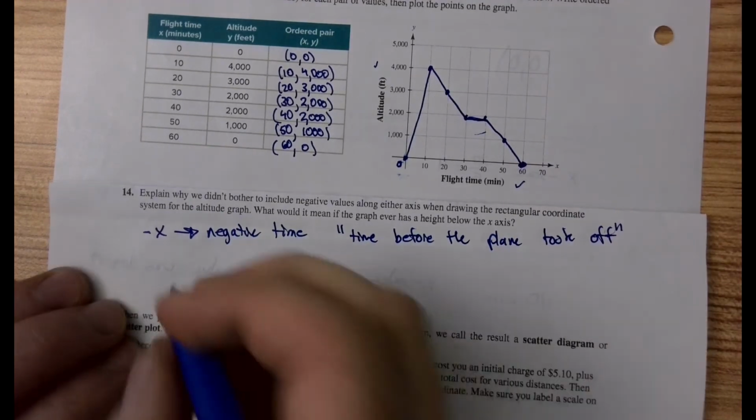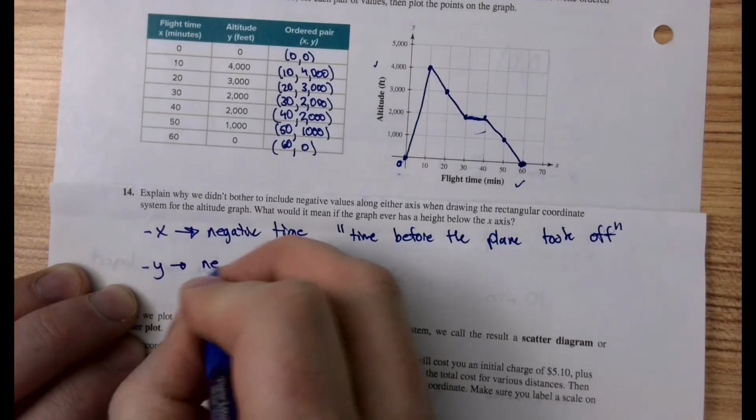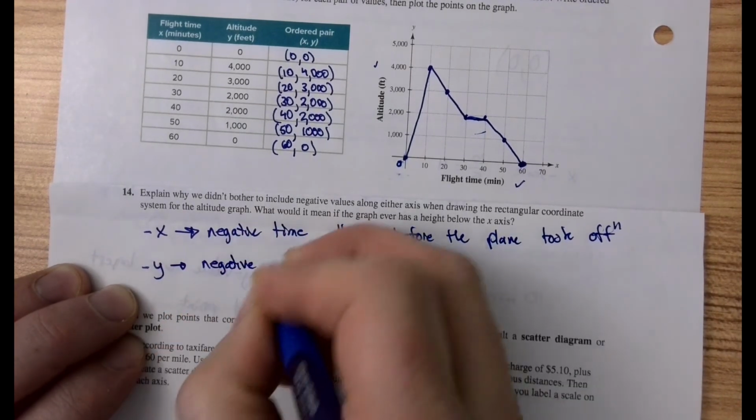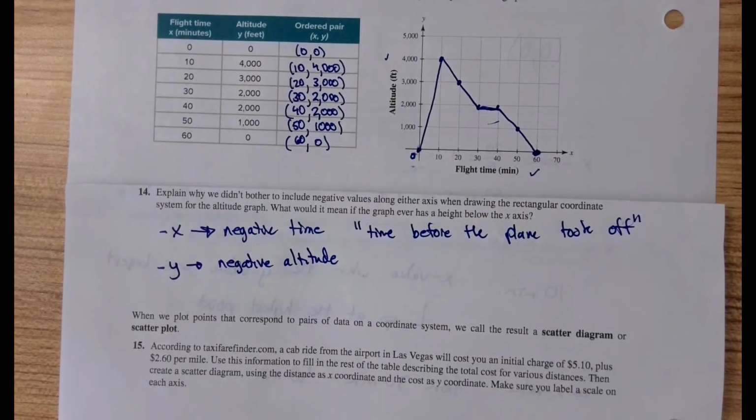All right, what's up with the negative y values? So negative y means negative altitude. All right, that doesn't exist. Of course, altitude is the distance from the Earth's surface to wherever you are in the air. And in the three-dimensional world, boy, that gets wild.